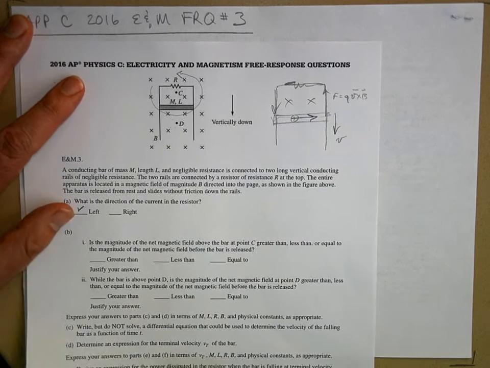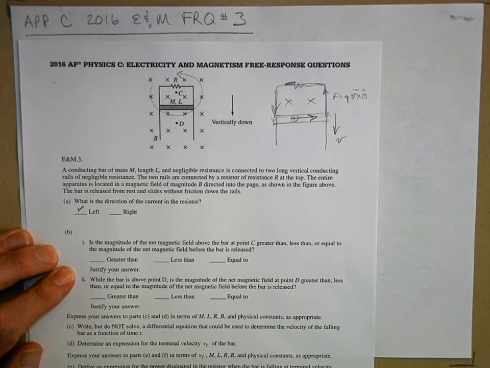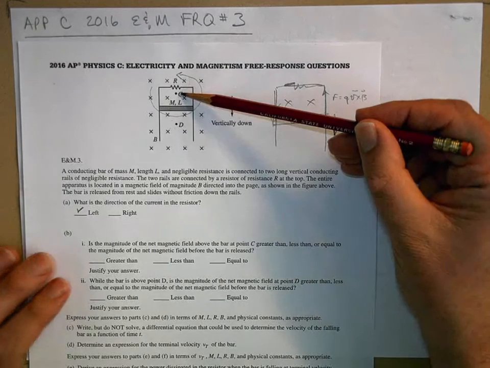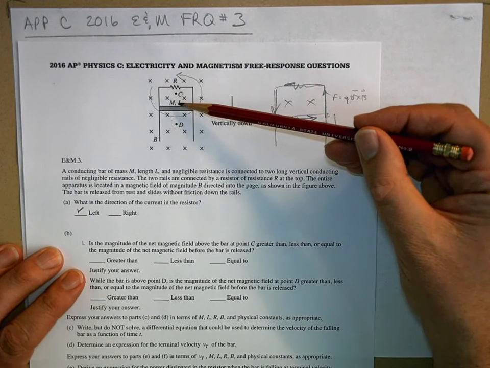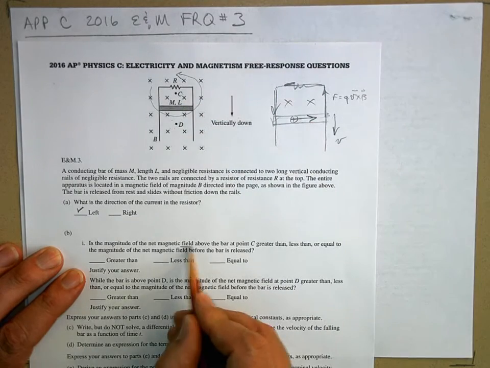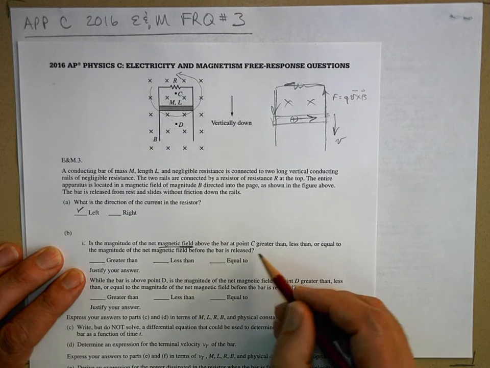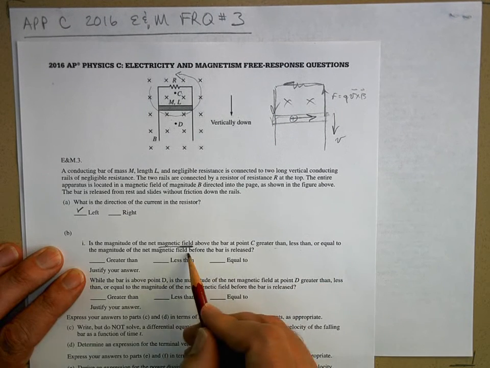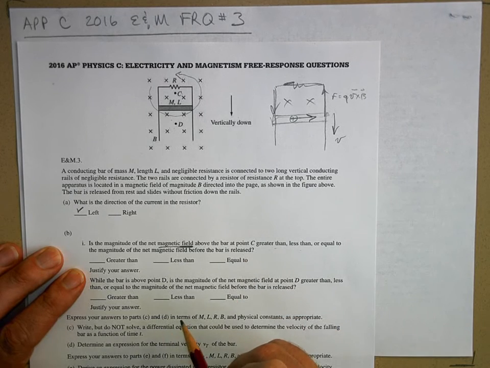Now, this one's a little more subtle. It says, for part B, is the magnitude of the net magnetic field above the bar at point C... So here we are at point C. Is the magnitude of the net magnetic field, not flux, but field, magnetic field, at C greater than, less than, or equal to the magnitude of the net magnetic field before the bar is released?